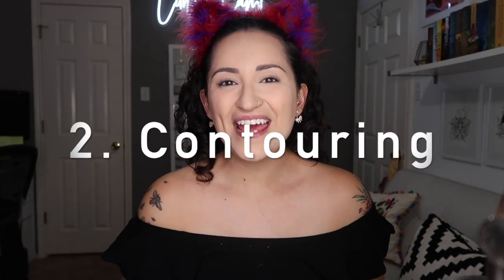Okay, now that I look pale as a ghost, let's give this face some definition. So let's move to our second term, contouring. Contouring is placing a contrasting dark powder or foundation or bronzer, or you can even use concealer in a darker shade to chisel out features of your face. So where to apply? You can apply on your forehead, your chin, to chisel out your cheeks, your nose, to define the features of your face.